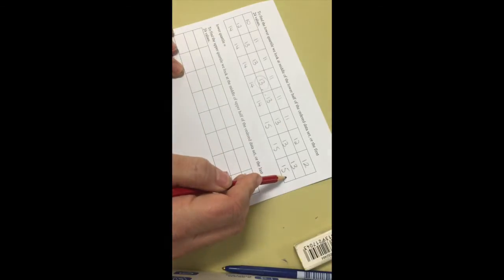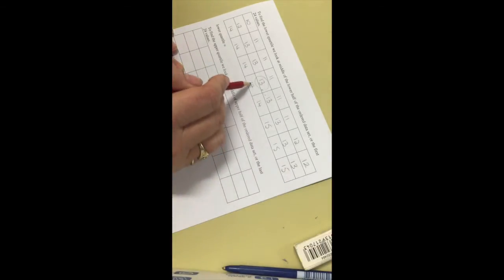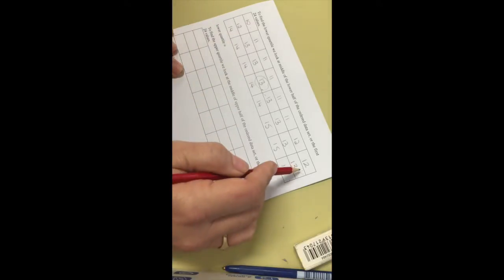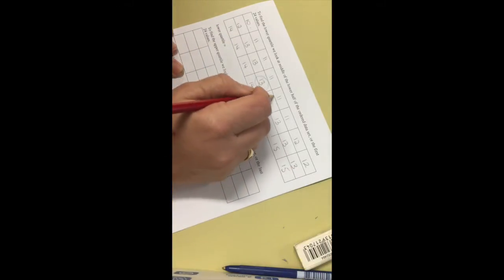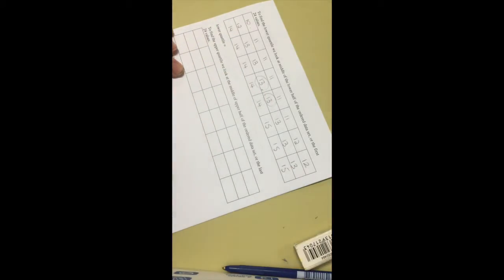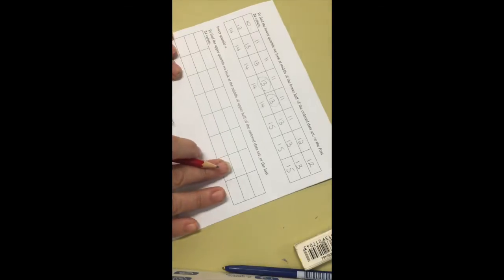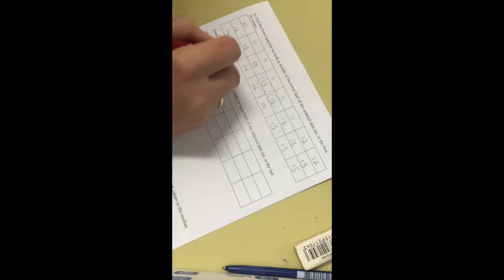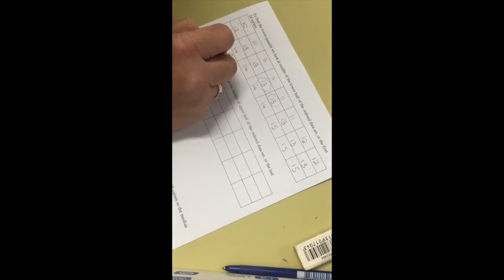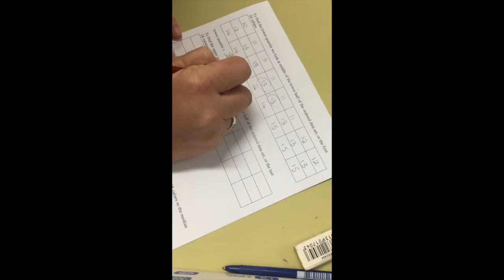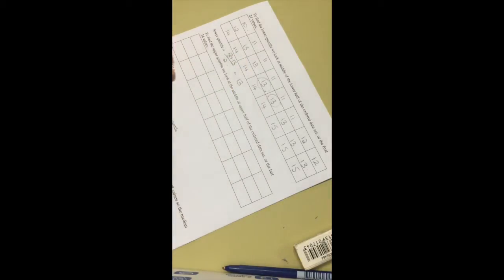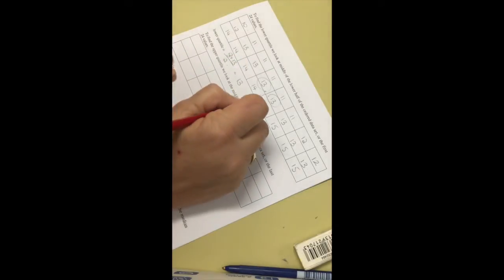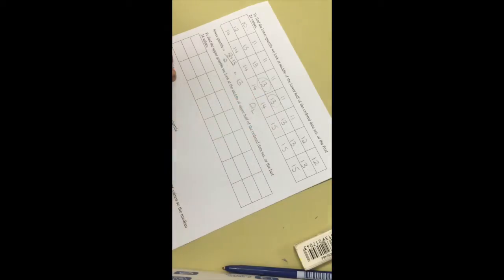Then I'm going to count 12 in from this end. 1, 2, 3, 4, 5, 6, 7, 8, 9, 10, 11, 12, and I'm going to circle that number. So what we have is two numbers. If the numbers were different, we would add them together and divide them by 2. That is your lower quartile, or your QL.